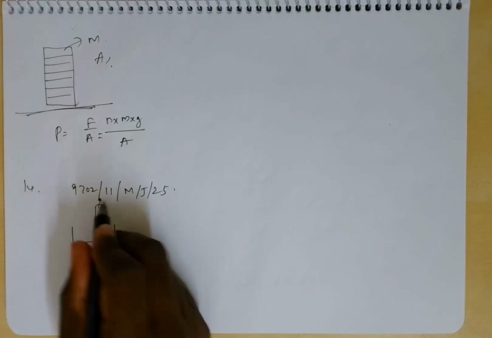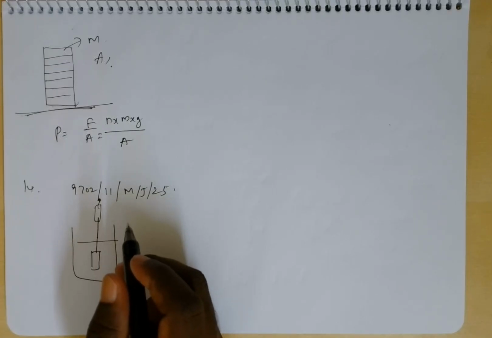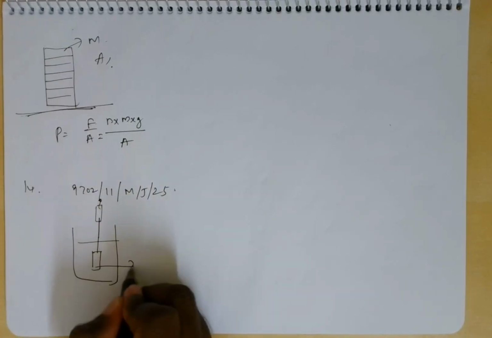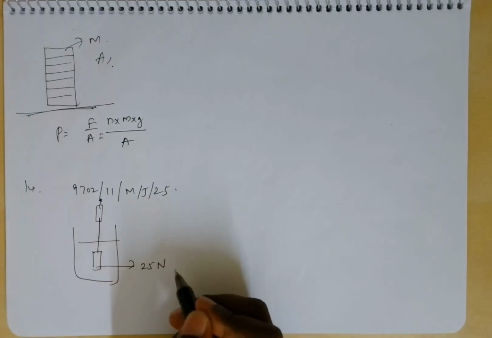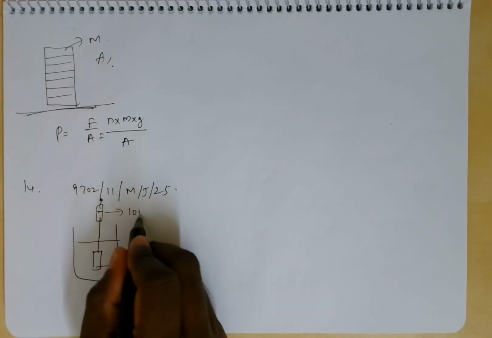You remember this question, sir? I think we solved it. Now the cylinder's weight is 25 Newton, and the reading is showing 10 Newton.